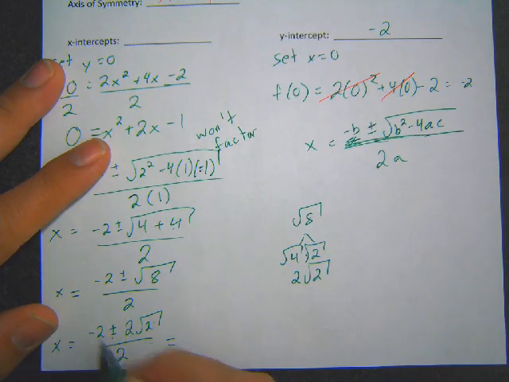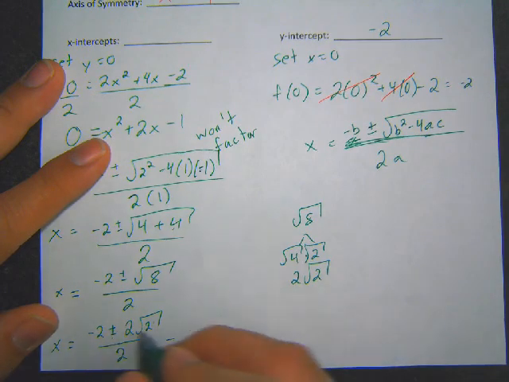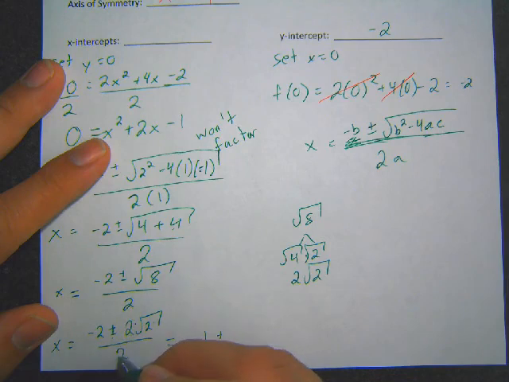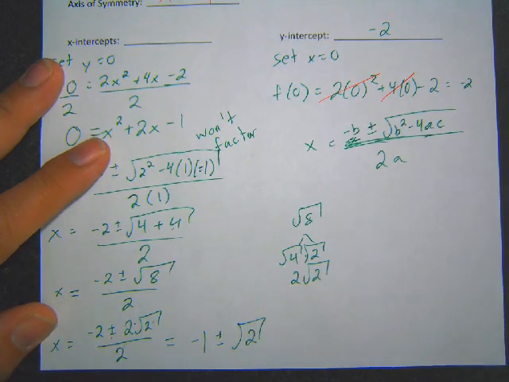So I'm going to divide negative 2 by 2, I get negative 1, right? 2 divided by 2 is 1, and negative divided by positive is negative. Leave the plus or minus there. Here, these 2's would cancel, multiply by 2, divide by 2 cancel, and we're just left with the root 2. And those would be your x-intercepts.